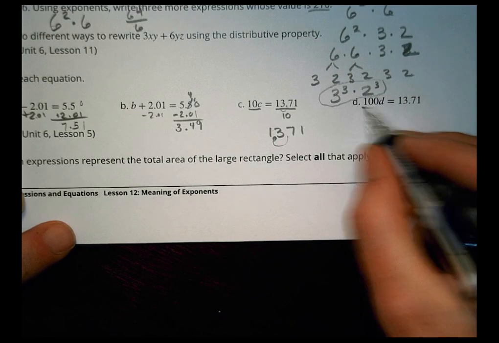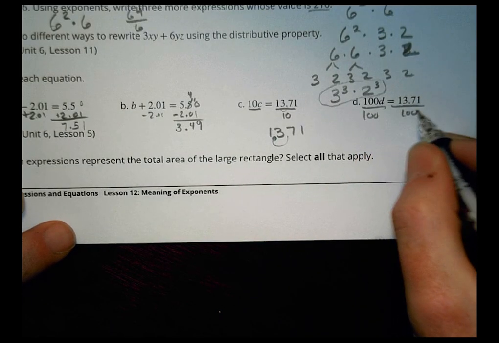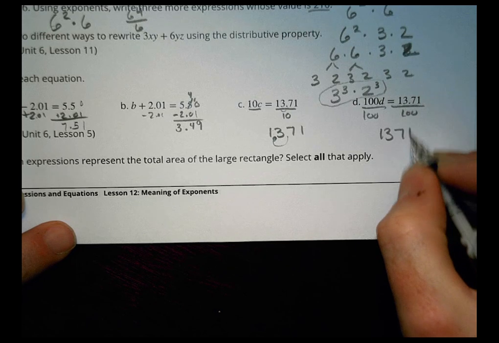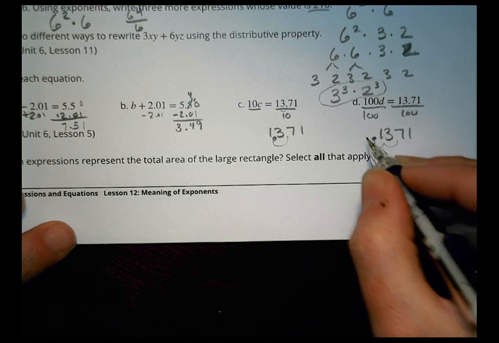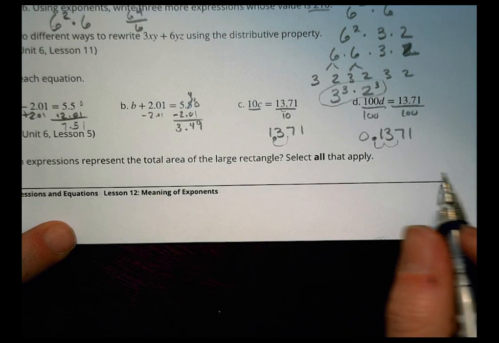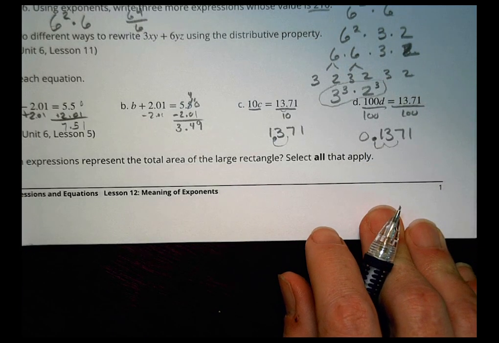And this one, when I divide by 100, I'll take the same digits, and I'm going to move the decimal place over 2 places. Right? And there you go.